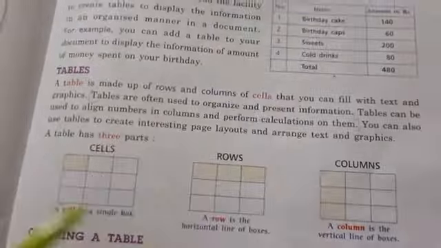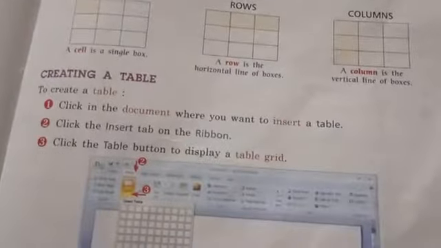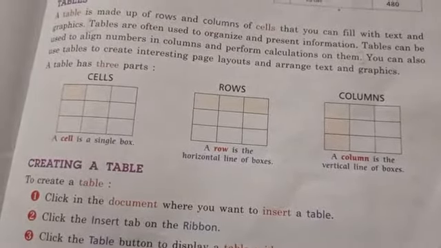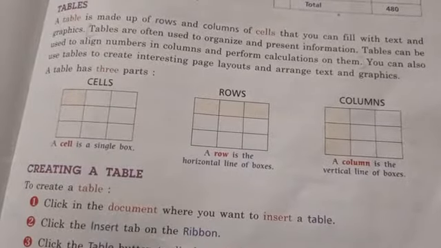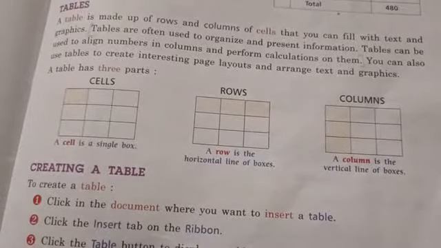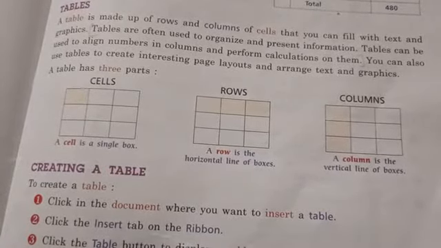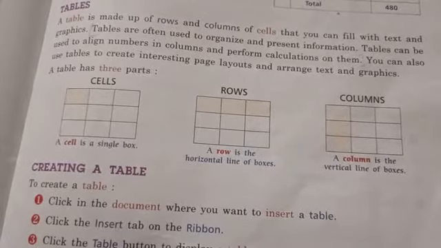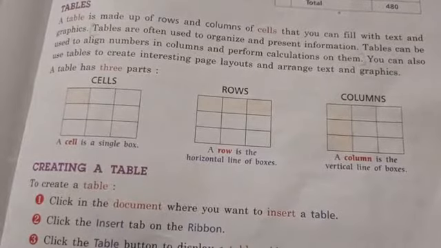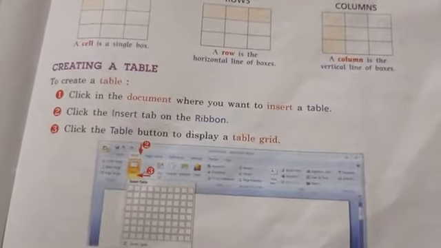Now, why do we use tables? Tables are often used to organize and present information. Tables can be used to align numbers in columns and perform calculations on them. We can do calculations in tables. Next, creating a table. How can we create a table?